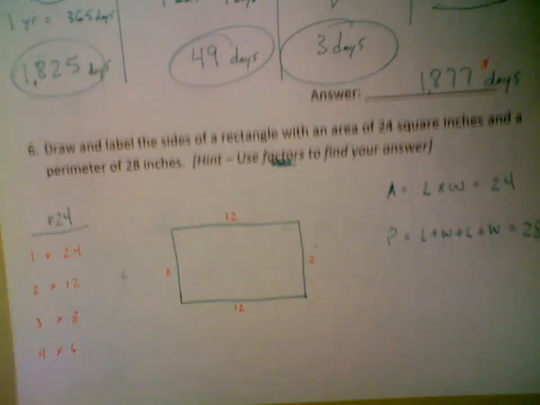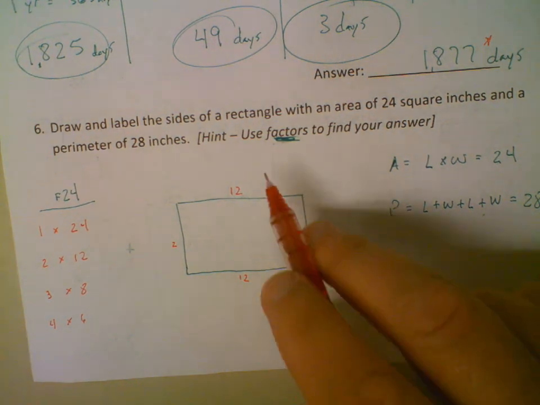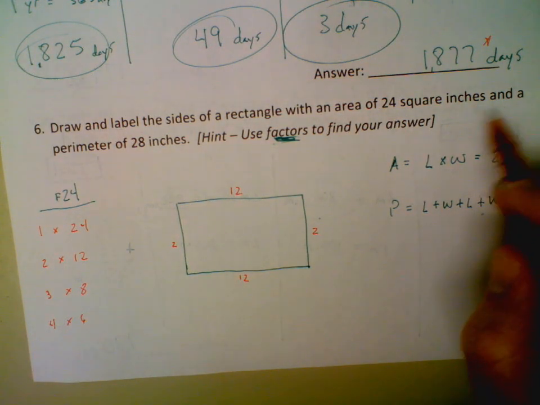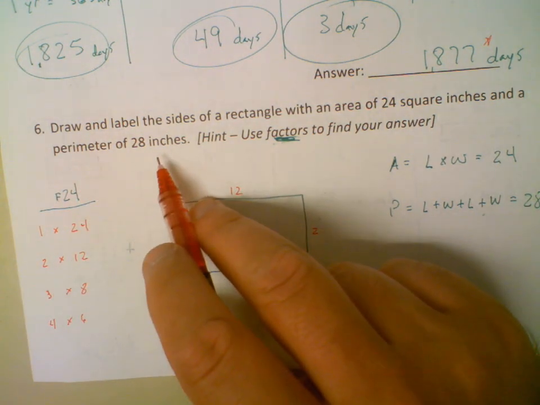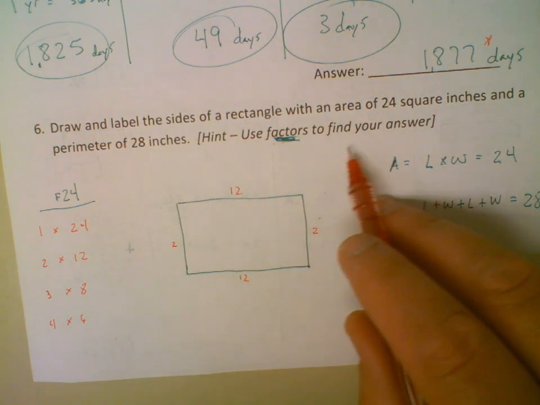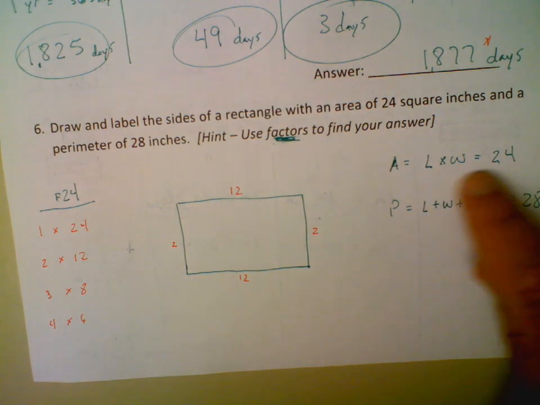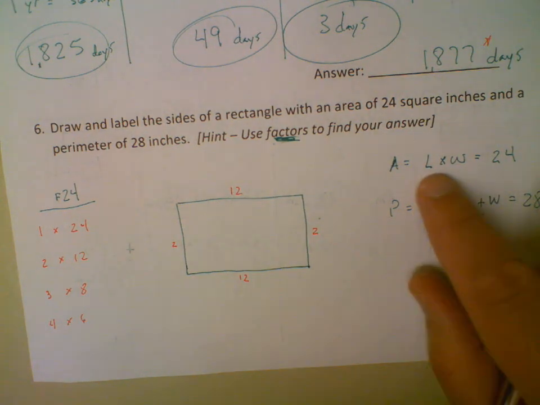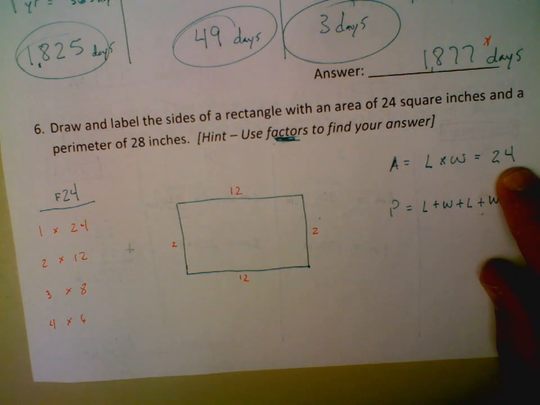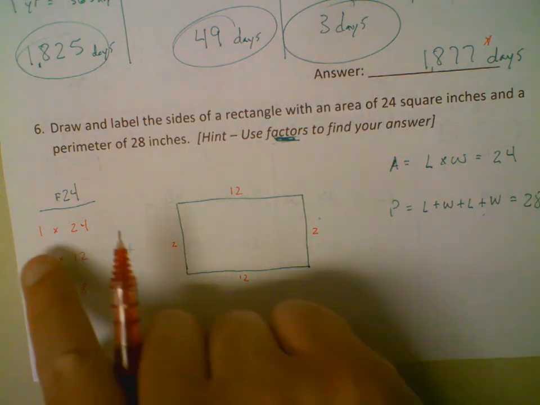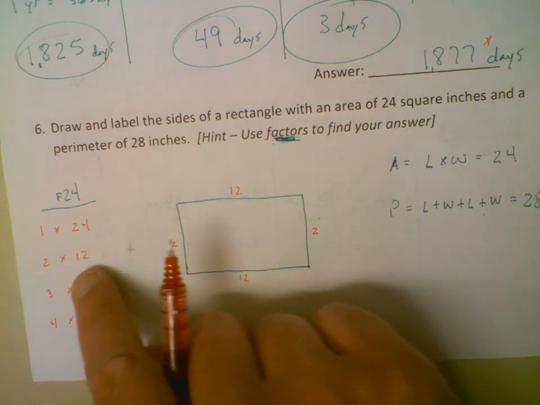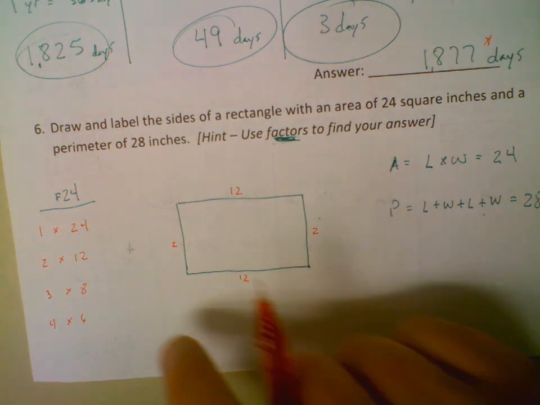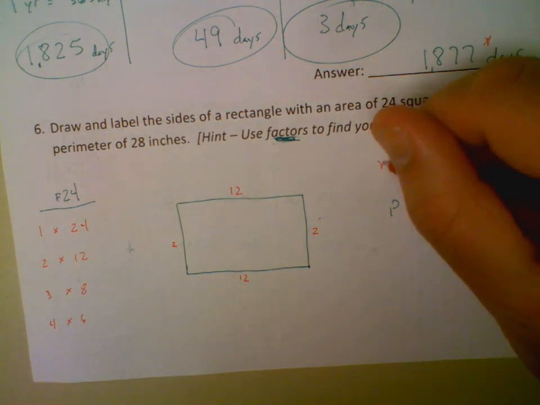Last but not least, it says draw and label the sides of a rectangle with an area of 24 square inches and a perimeter of 28 inches. Hint, use factors to find your answer. Well, area is length times width to get 24. But there's a lot of different ways to multiply to make 24. So I just made a little list of them over here. Could be 1 times 24, 2 times 12, 3 times 8, 4 times 6. The area works for all of them.